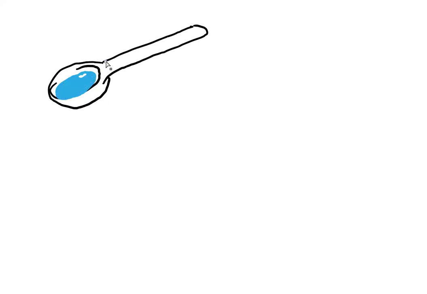Okay. Now this is my medicine spoon, and medicine spoons are normally 5 milliliters. 1 milliliter is probably just a tiny splash like that.